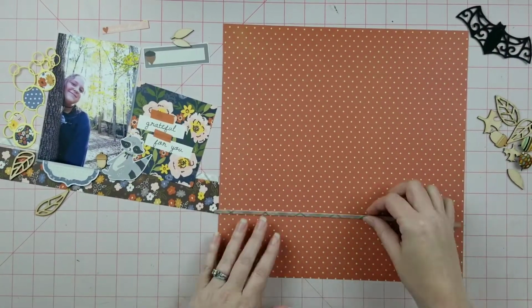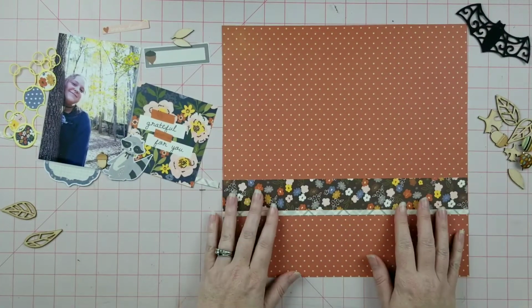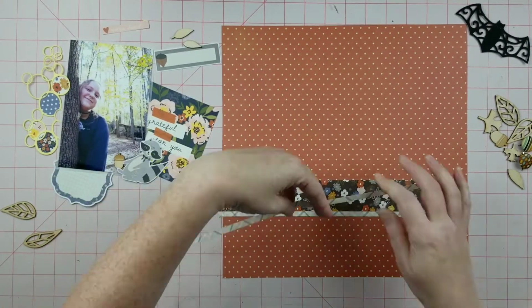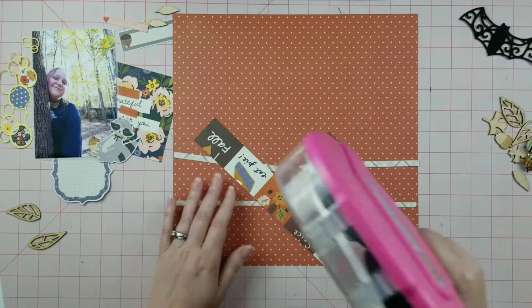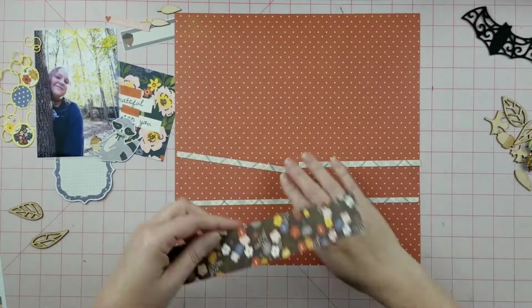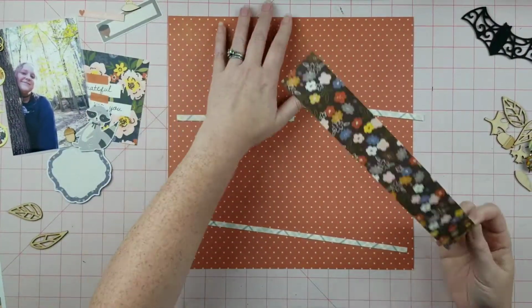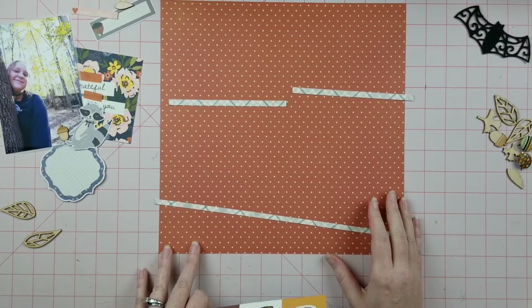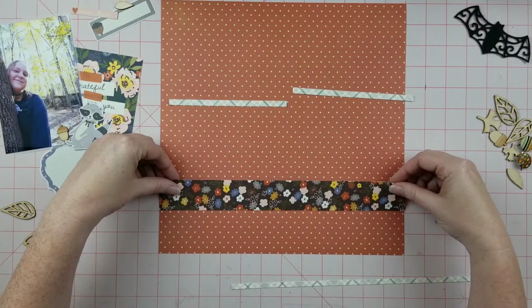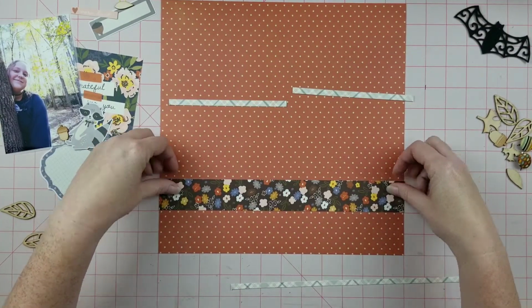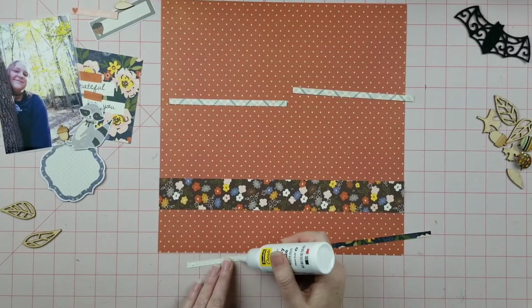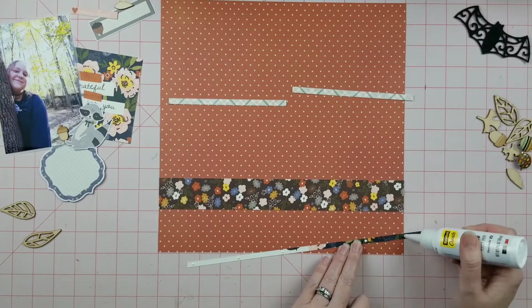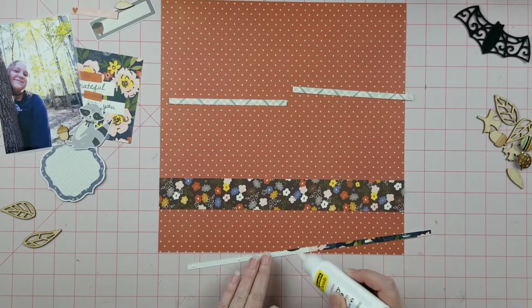So here I've sped this up quite a bit so you can see my process. I did take the little strips from when I trimmed the previous background to make the frame, if that makes sense. I am using part of that background, even though it's the leftovers, and I'm going to use that to make this shelf.